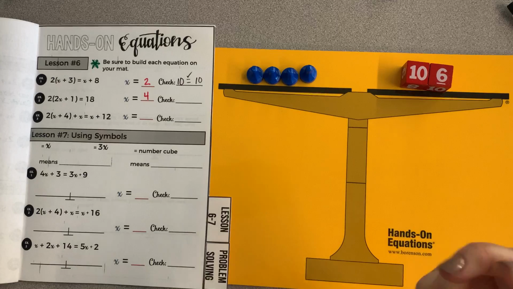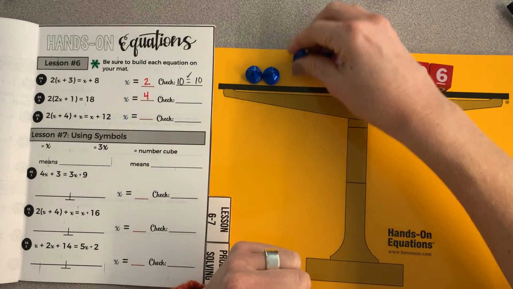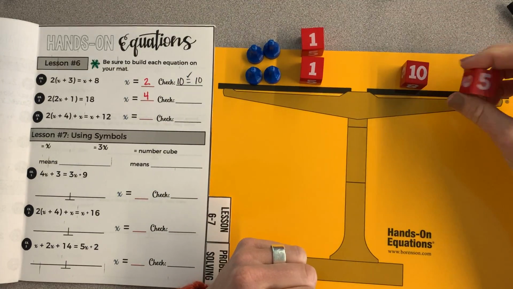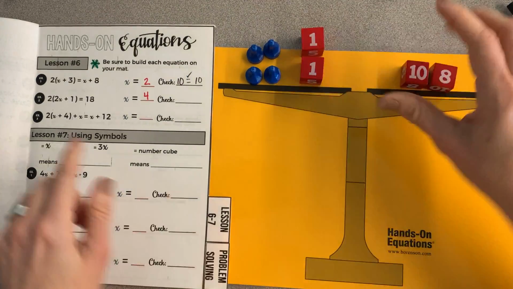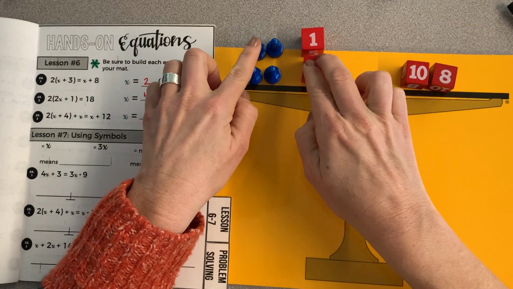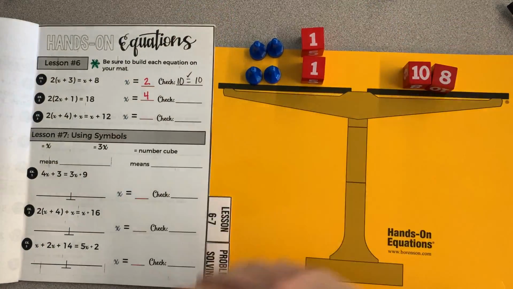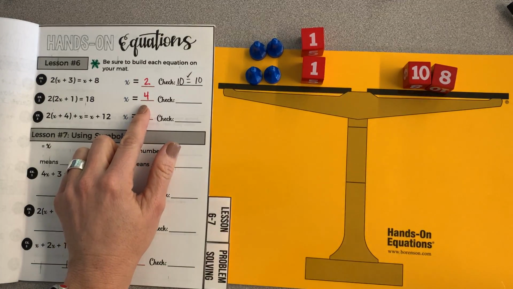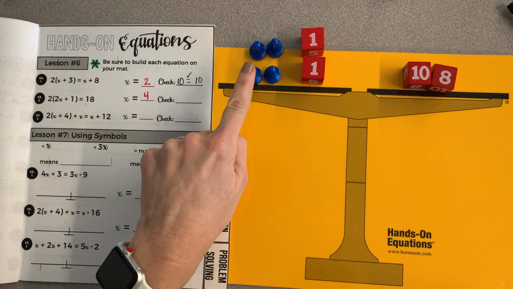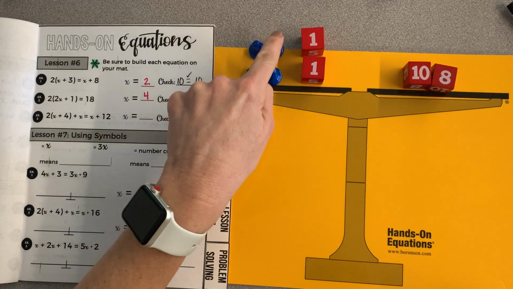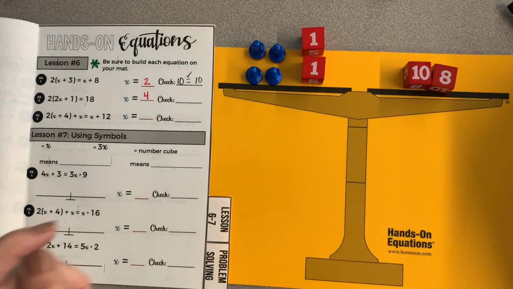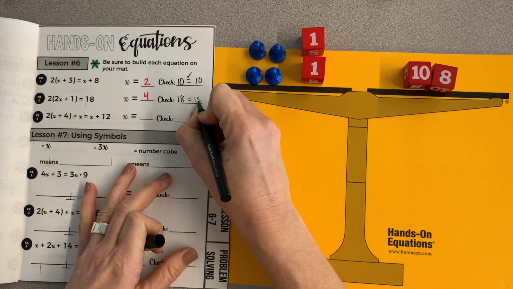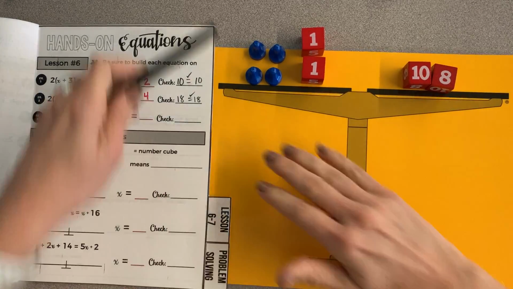So I think that the pawn is worth 4, but just to double check, I'm going to check my work by rebuilding that original equation. There we go. So 2 times (x plus 1), and then all of that doubled, plus 10, equals 18. So if I think that the variable, or the pawn, is 4, I'm going to substitute that in. 4, 8, 12, 16, 17, 18. So I have 18 on this side. Oh, and then I have 18 on the other side. Check. All right, clear your mat.